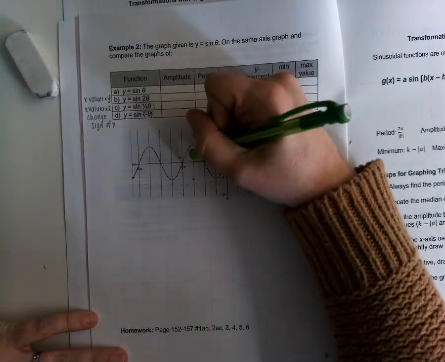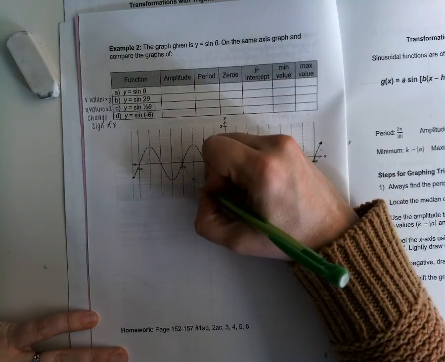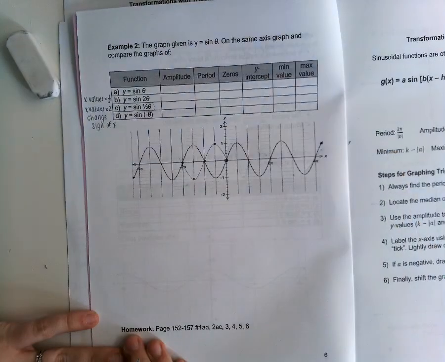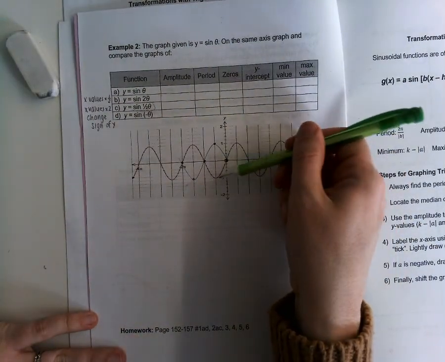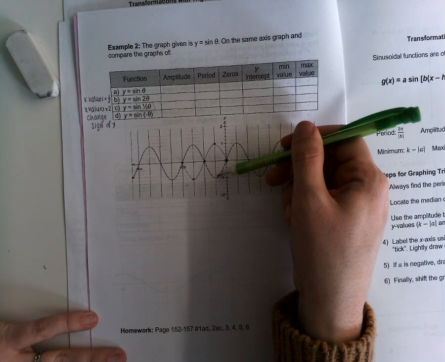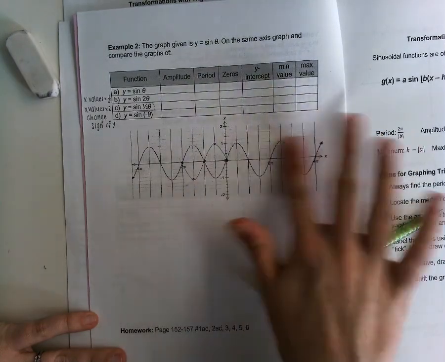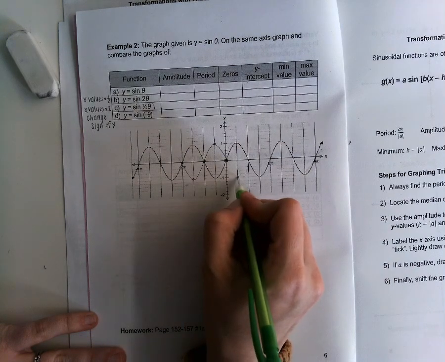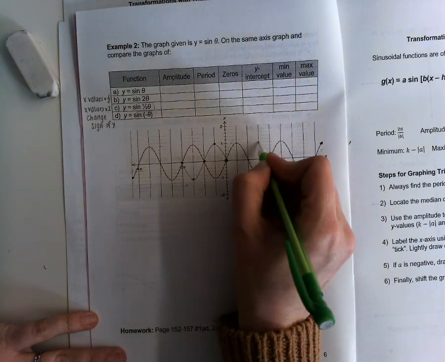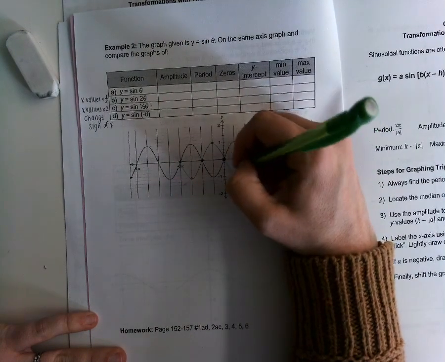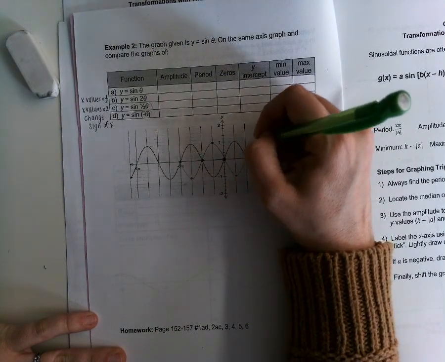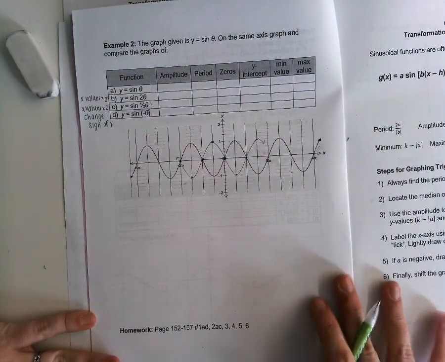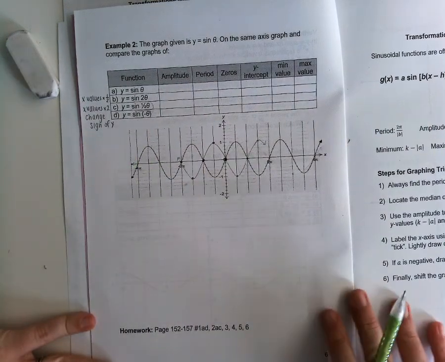What you're going to notice here is that this horizontal reflection looks very much the same as a vertical reflection. It looks like the y values have just reflected, but we've actually reflected this whole side onto here, and I could reflect this side onto here. So this would reflect over like so, and you could continue with that. So if we look, that would be the reflection of sine of negative theta.